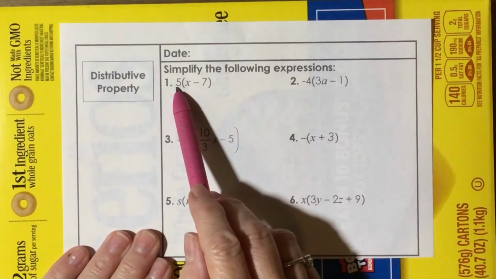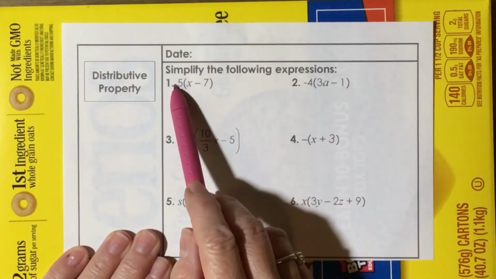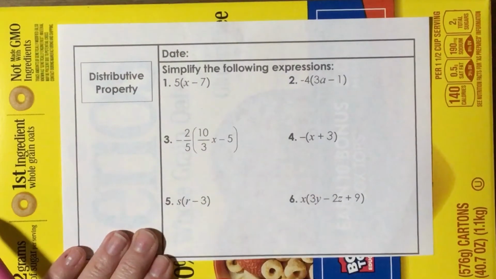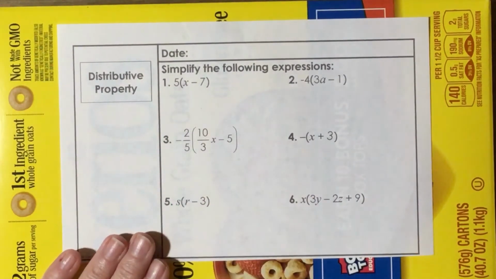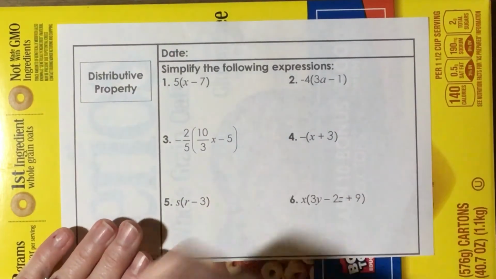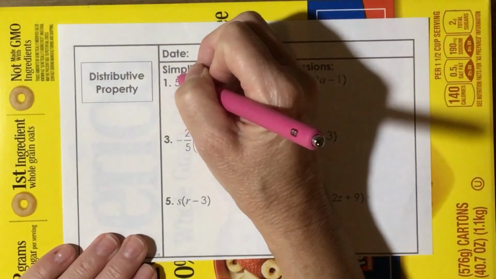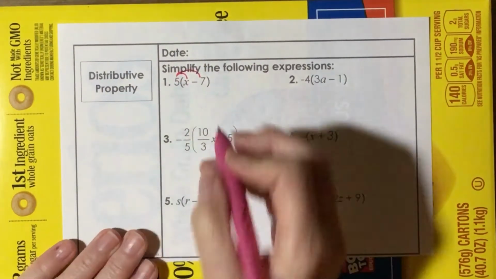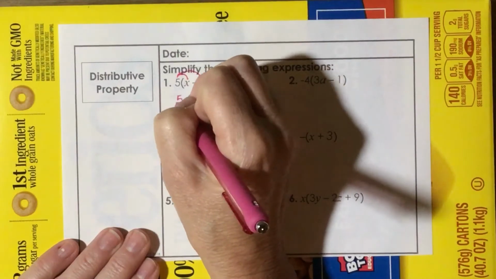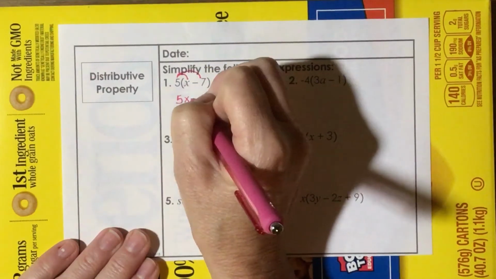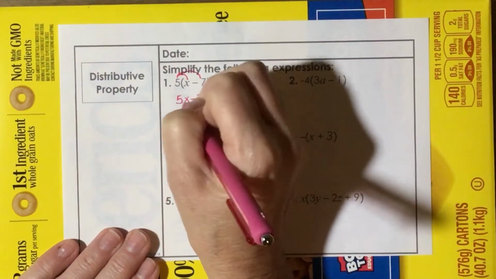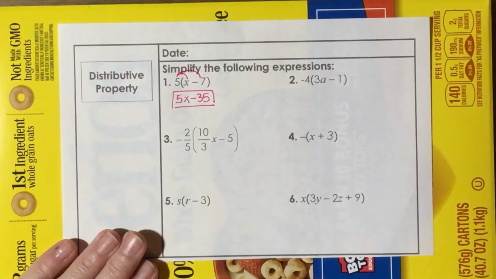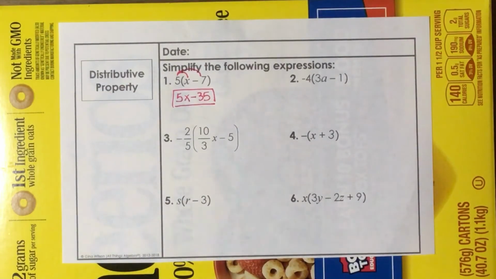I'm going to multiply all of this by 5. Or I could say I'm going to multiply x by 5. I'm going to multiply -7 by 5. So this is just a quick way of saying it. To simplify it though, we have to do it the long way. So we have to go ahead and say 5 times x and 5 times -7. And in this case, that would be 5x, and multiplying both of these would give us -35. Okay, so to simplify something, you can't have things left in groupings.